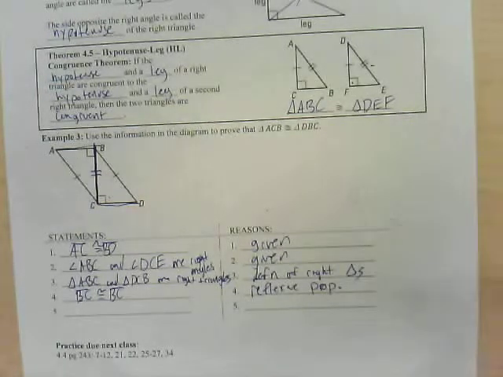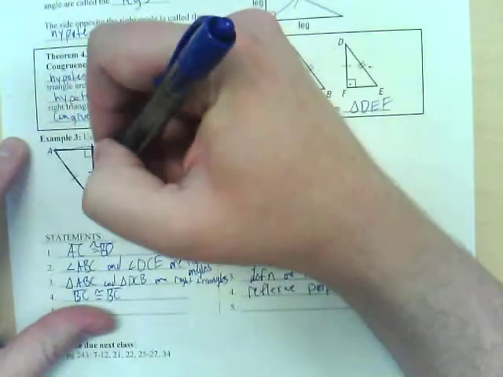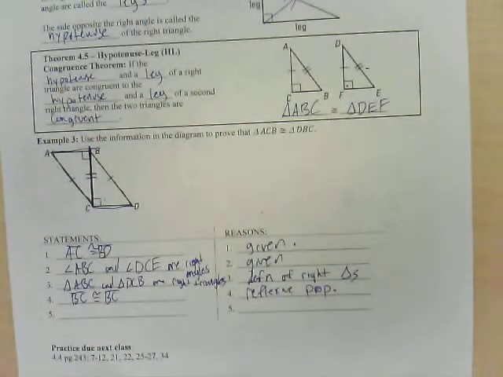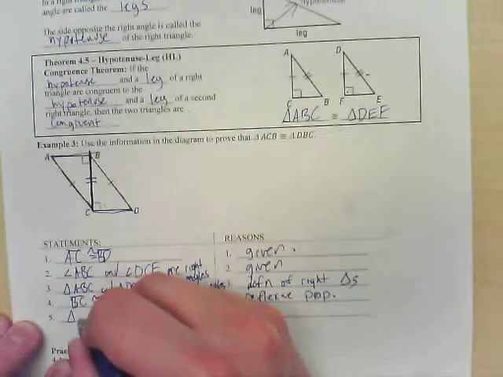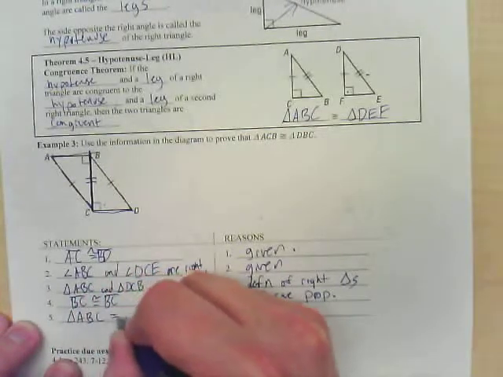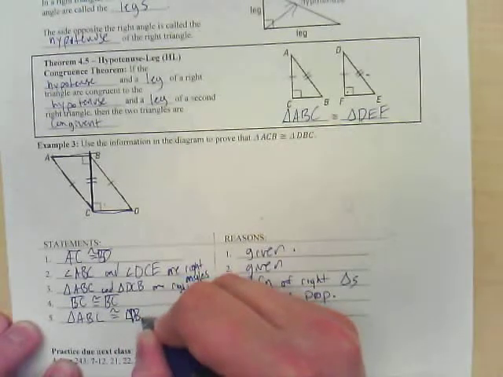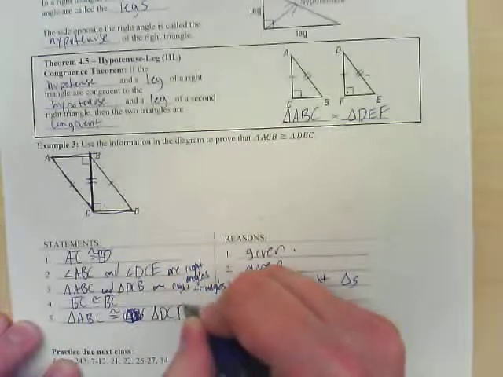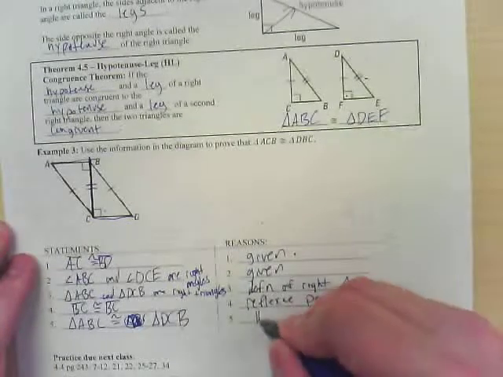And we've already got the hypotenuses. That was given to us. That's statement 1 here. So segment AC being congruent to segment BD, those are the hypotenuses of the two triangles. And we were told that they are congruent based on the picture. So we now have enough information to say that the two triangles are congruent. So we can say triangle ABC is congruent to triangle DBC. I'm sorry, actually that should be triangle DCB. And the reason that we know that's true is hypotenuse leg.